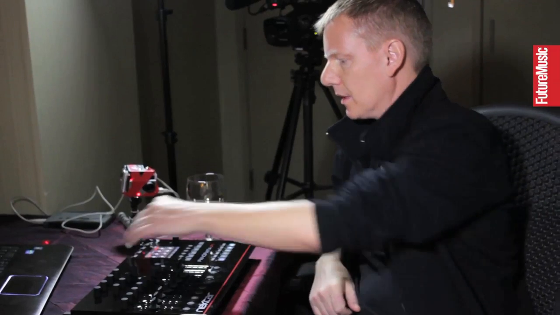You can do much more complex stuff, and of course it works with any DAW that responds to QWERTY commands. So it's a nice addition to the controller.